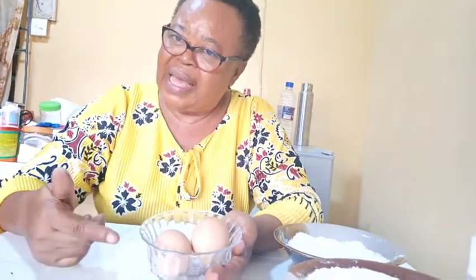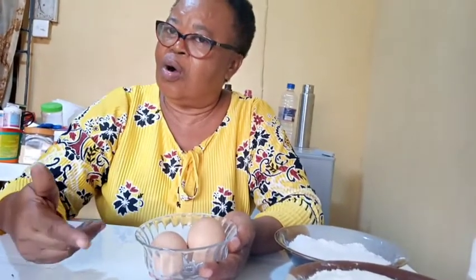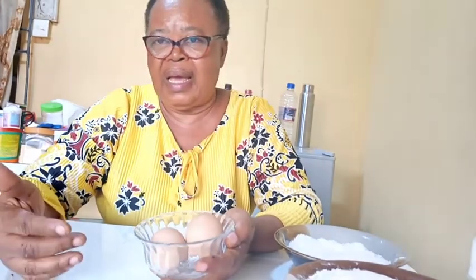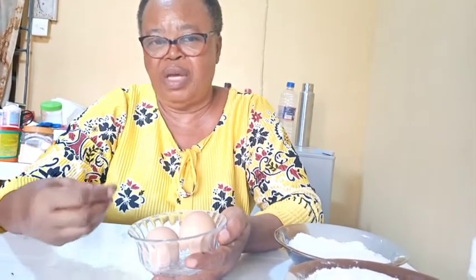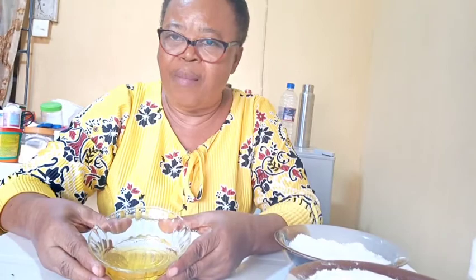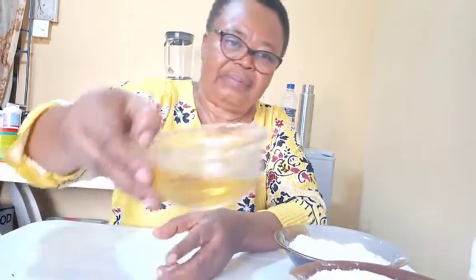If you beat the egg alongside your sugar and margarine, it incorporates air and helps your cake to be very fluffy. Here is vegetable oil. You can use it in place of butter or margarine, but only when the recipe calls for it. Please note that.